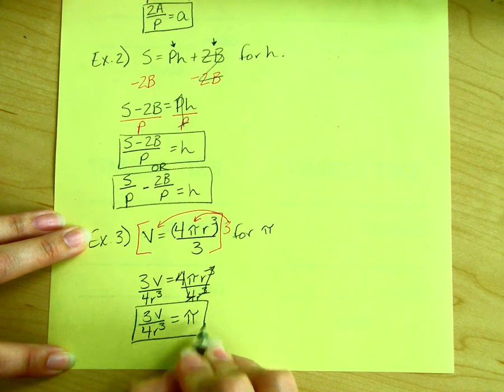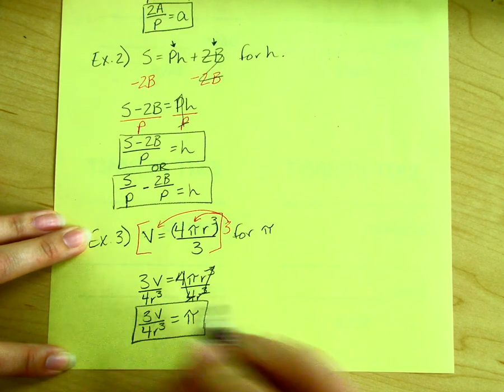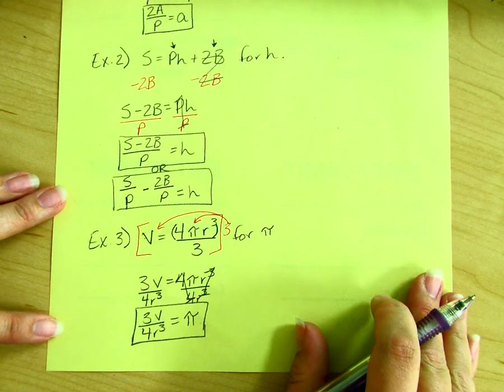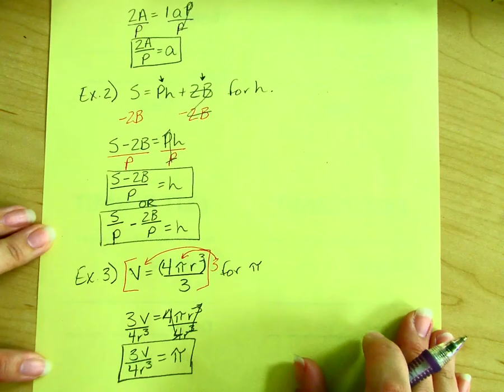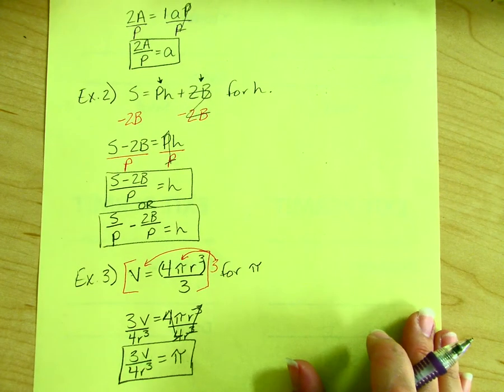Make sure you're always boxing your answers. That is required. And we're going to have a solving equations test coming up pretty soon. So please make sure you have copied down these notes and that you're boxing all your answers.